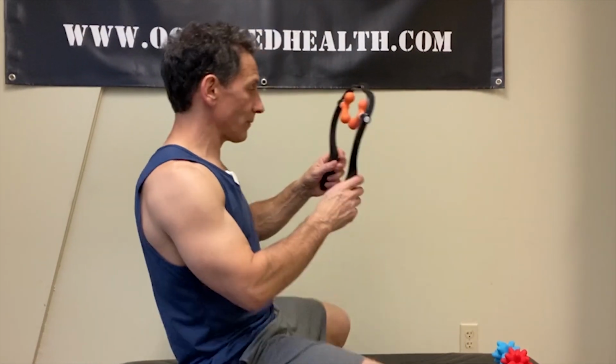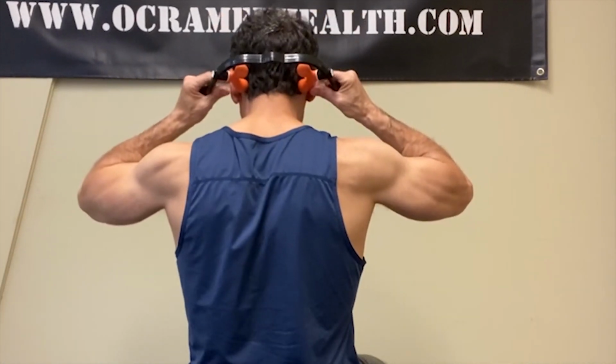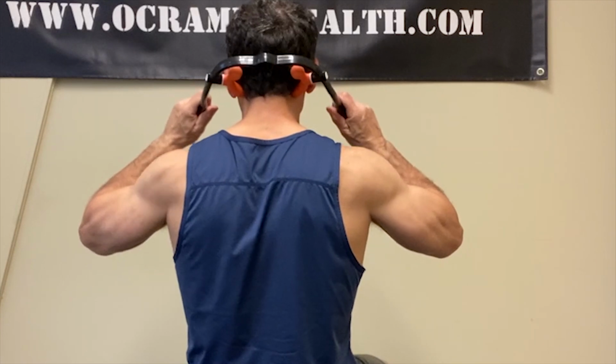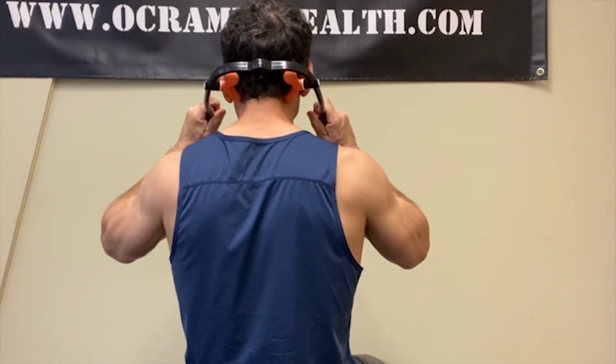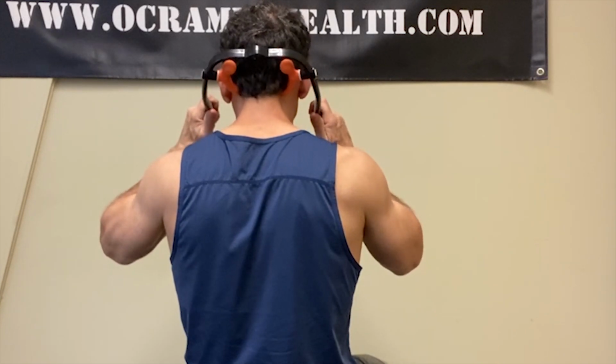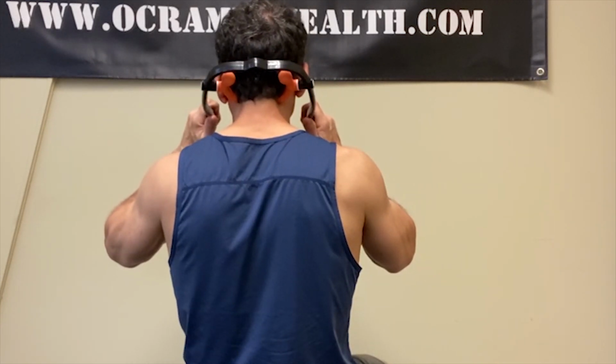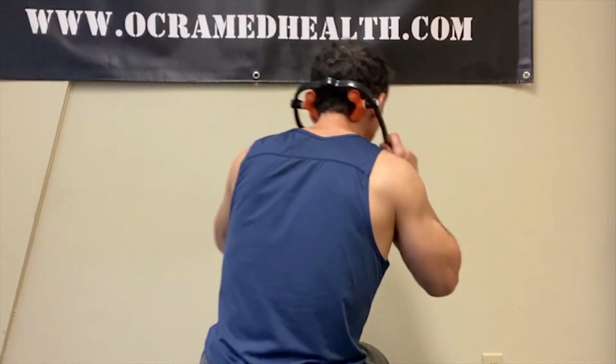Sorry to turn my back on everyone, but you can put the shiatsu massager right at the base of the skull here, right underneath the occiput of the skull, and let it put a little pressure on the upper neck, lower skull area like that. And you just hold a little firm pressure in that position.